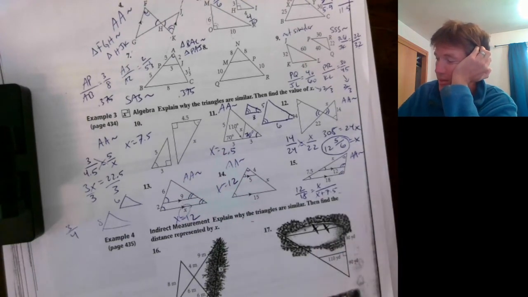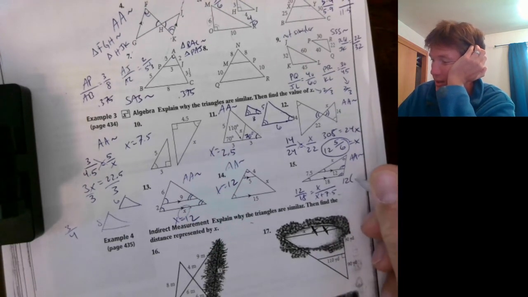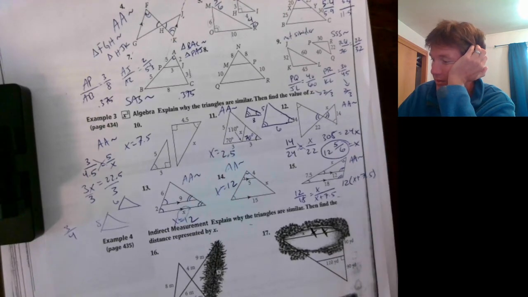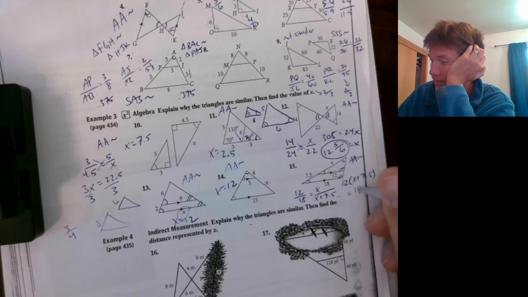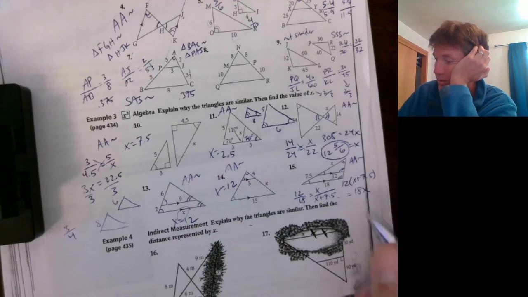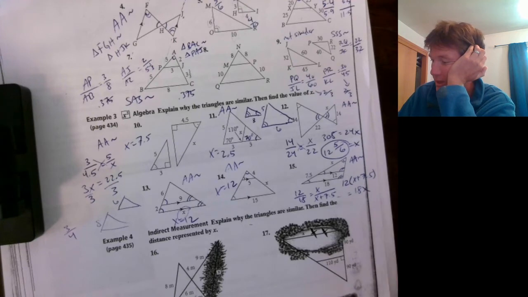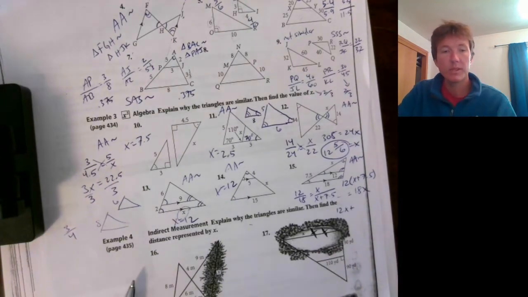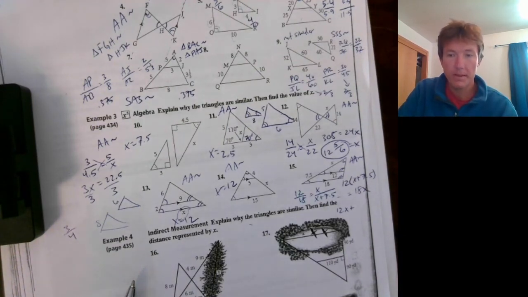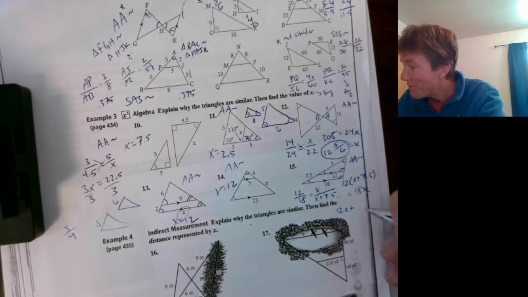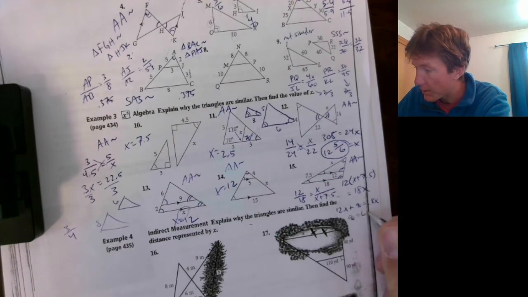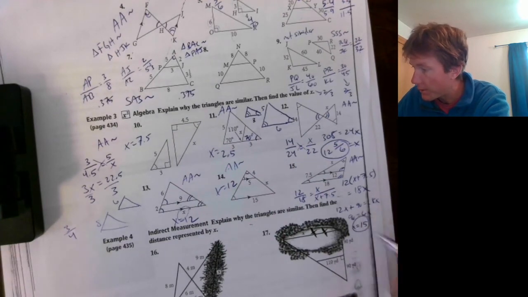So then we're going to cross multiply. 12 times x plus 7.5 equals 18x. And then we distribute. This will get messy. 12x plus 7.5 times 12 is 90 equals 18x. So I get 90 equals 6x, x equals 15.